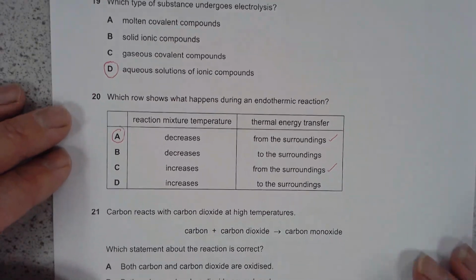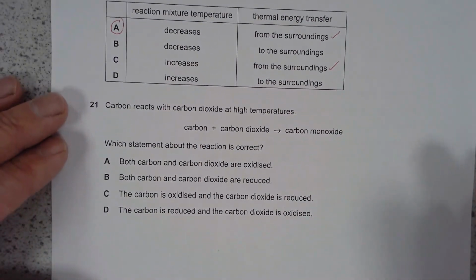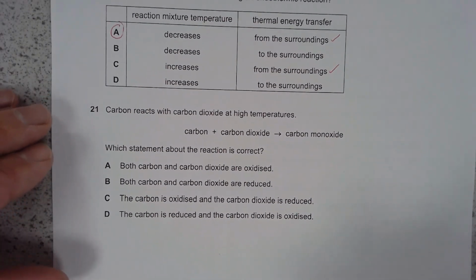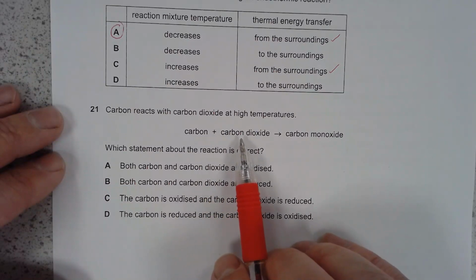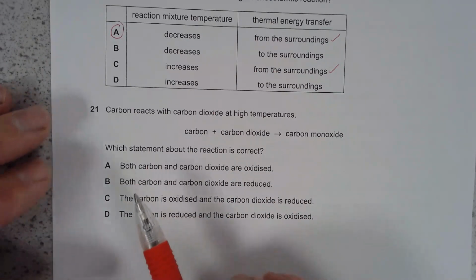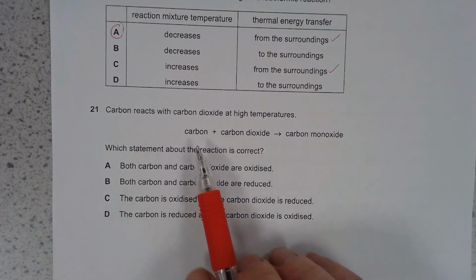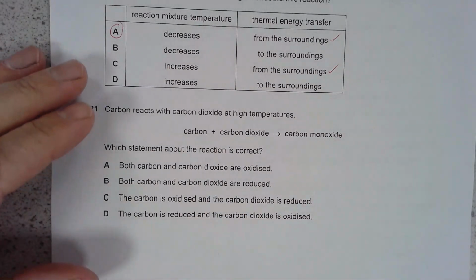Okay? So, number 21. Carbon reacts with carbon dioxide at high temperatures. So, we've got to think very carefully here. We've got a word equation: carbon and carbon dioxide forms carbon monoxide. So what's happened here? What's happened chemically, Zane? Does the carbon get reduced? No. Well, let's think. What's happened to the carbon here? It gets reduced. No. Let's think. Oxidized. Okay, we've got some confusion.